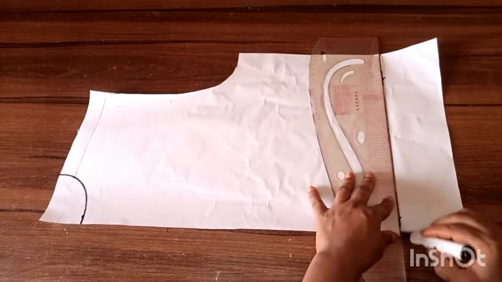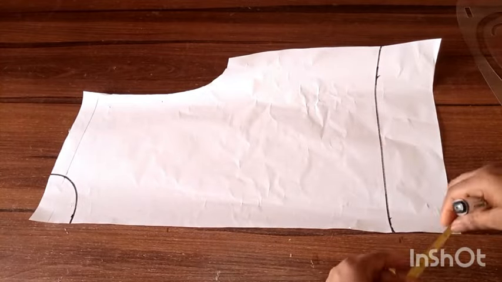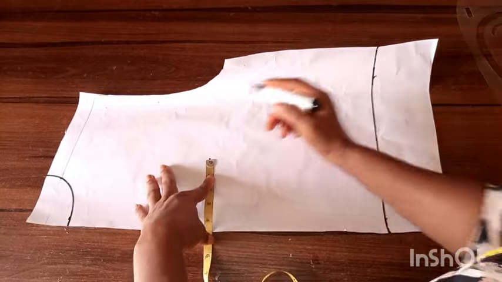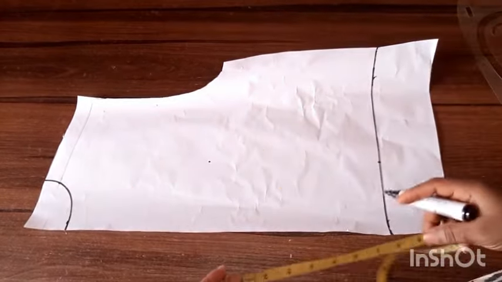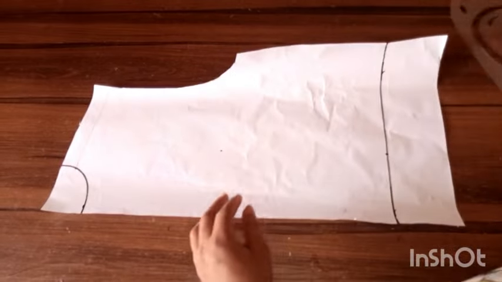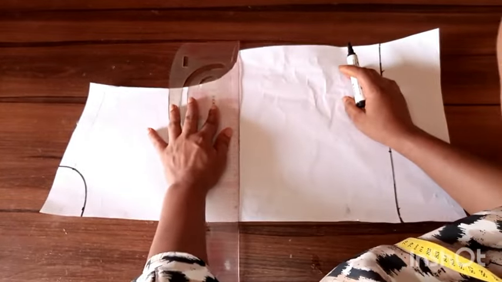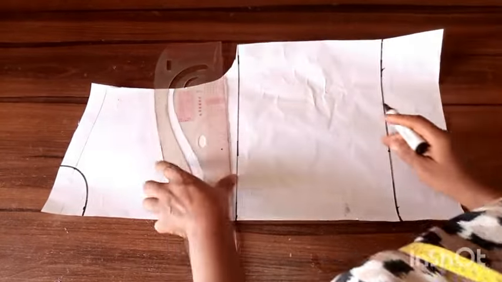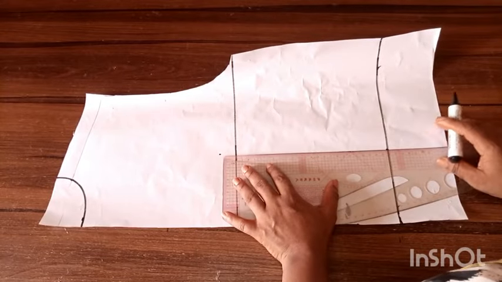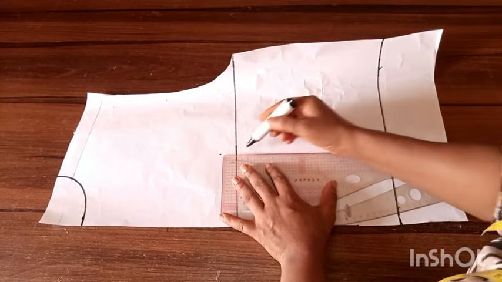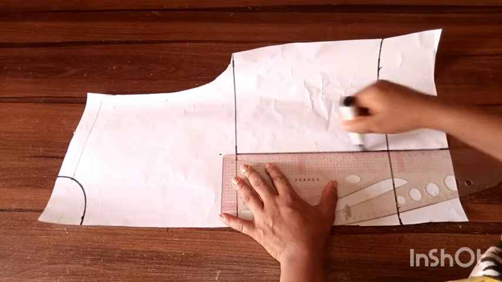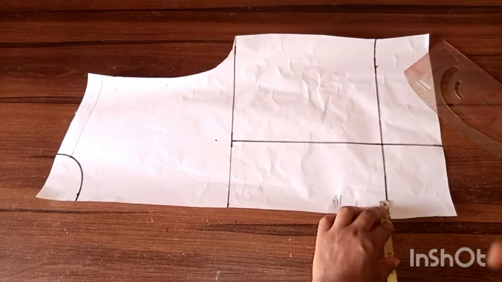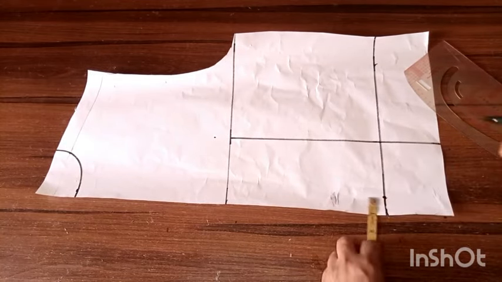Okay, so that's it. And on this line, I will mark half of my nipple measurement. We don't really need the nipple manipulation like in the front panel, but I want to use this as a dart leg for me, so a dart line for the back panel. So I will know where the dart will stop. I am extending the chest line, and I will connect this nipple to nipple measurement, half of my nipple to nipple measurement that I marked. I'm connecting it from the chest line to the blouse length.